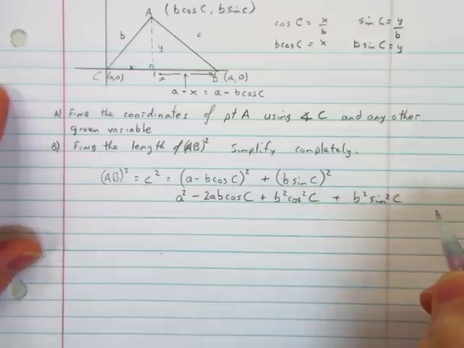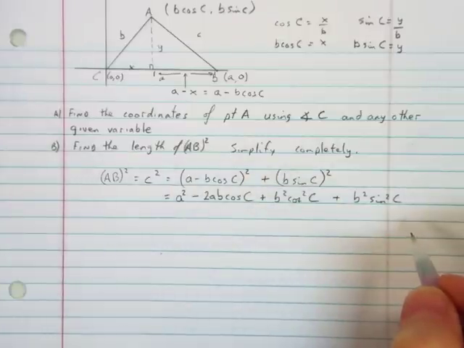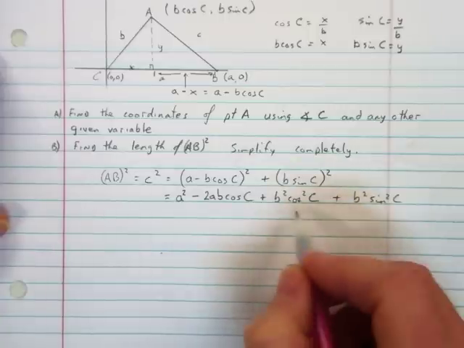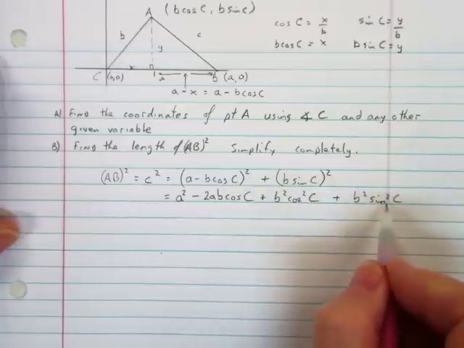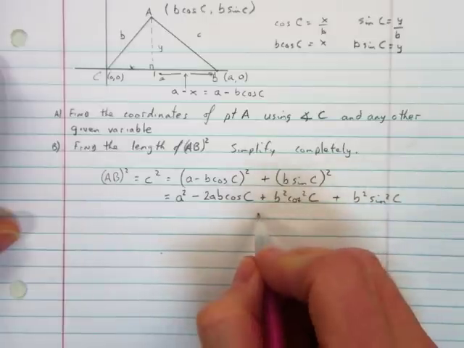Now we're asked to simplify this. Is there anything that you see? You can pause it for a second and try to figure it out yourself. Okay, let's assume you've done that. I see that I have a sine squared and a cosine squared, and they both have the same coefficient.